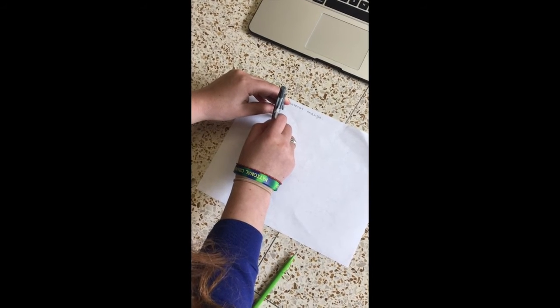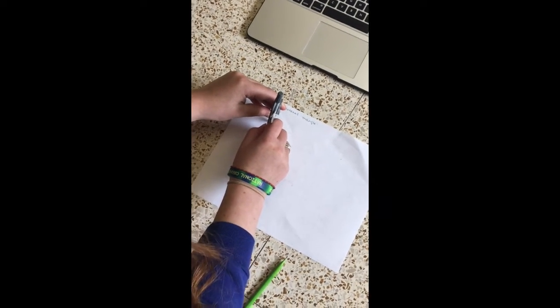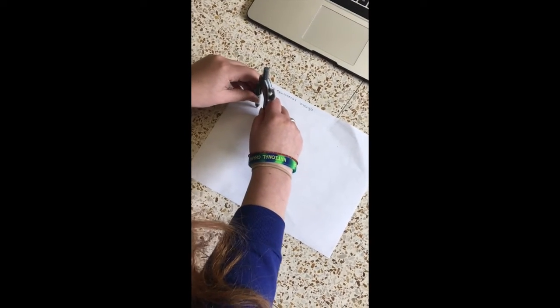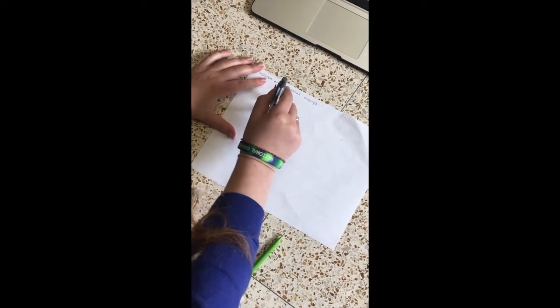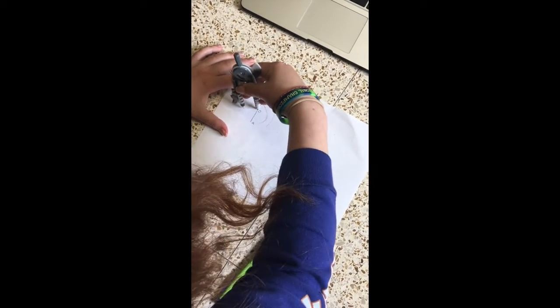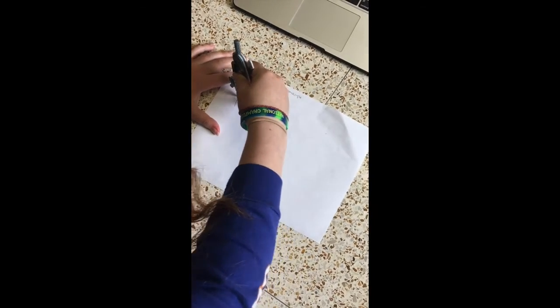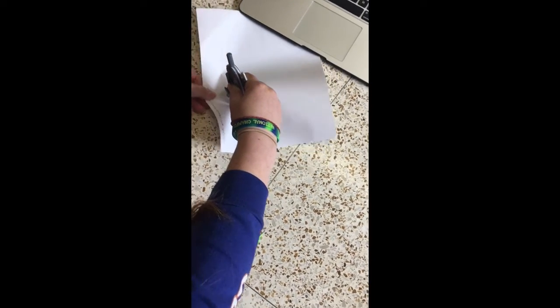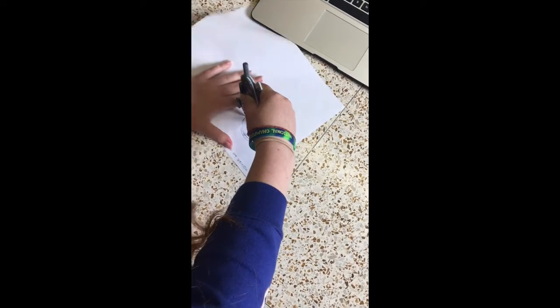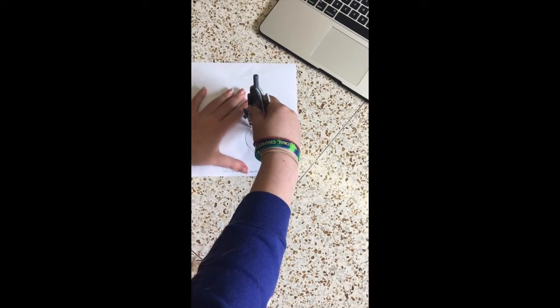For step number 2, we're going to use A as a center and AO as a radius. So we can draw a circle between the 2 points.